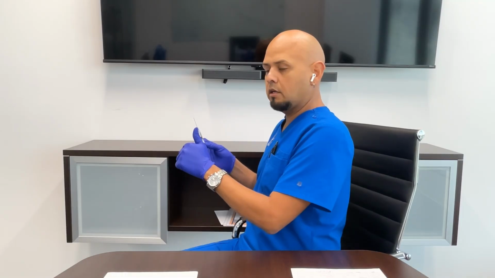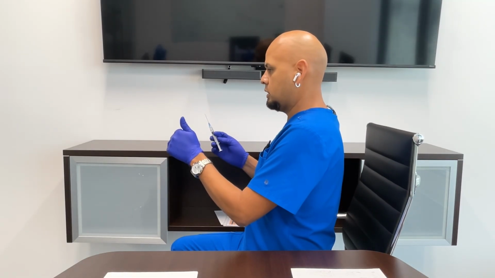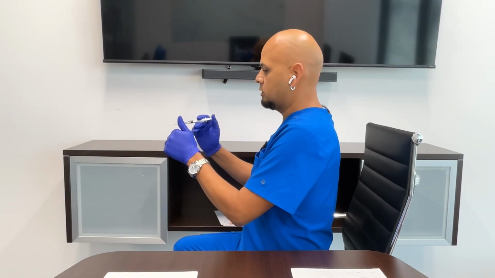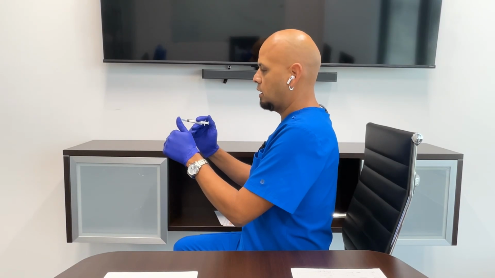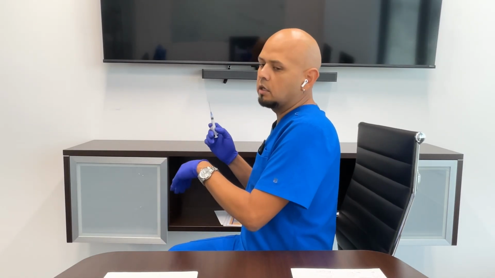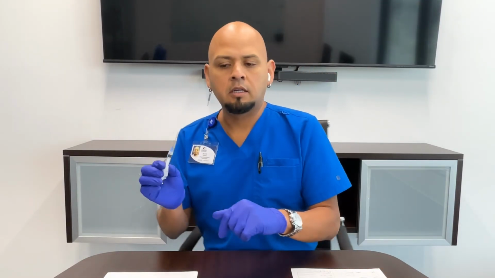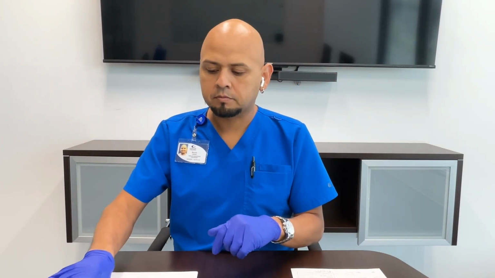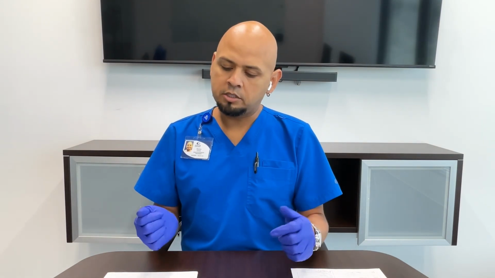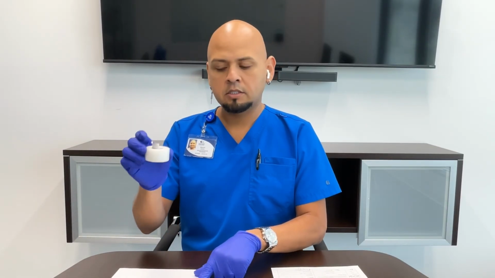Using a Z-track method, I would pull to the side and then administer at a 90-degree angle, and then just administer slowly, pull out, and then release. If there's any signs of bleeding, then I would apply a Band-Aid. Other than that, I would throw this in the sharps container, and I would then bring the side rail back up, and now I'm ready to move on to the last drug, which is the digoxin.